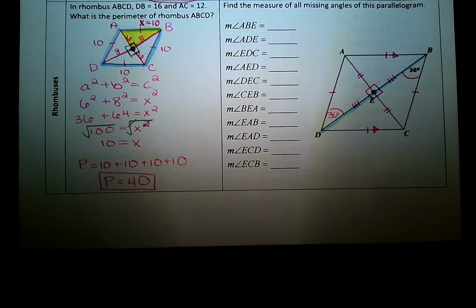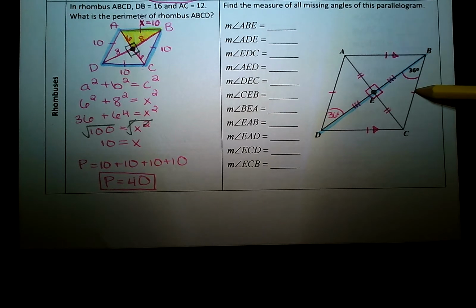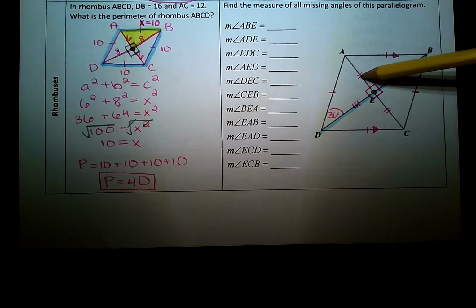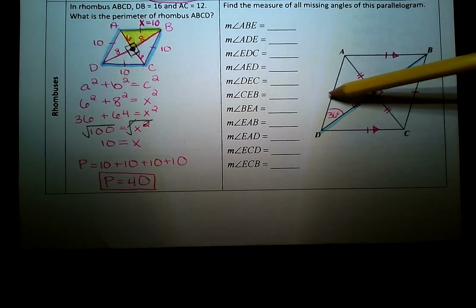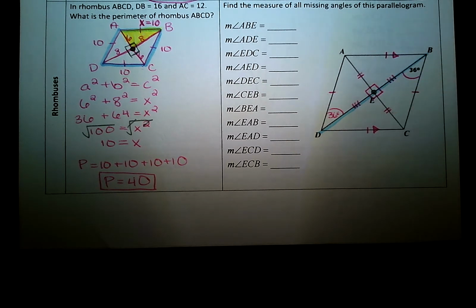Well, what's happening is that now I can really look at this as 4 triangles, and I know that all 4 of these triangles are congruent to one another by S, S, S. The 3 sides of each triangle are congruent to the 3 sides of all the triangles in this picture.